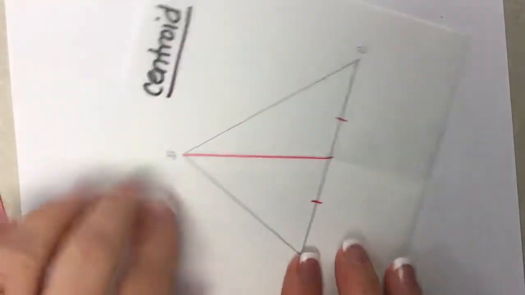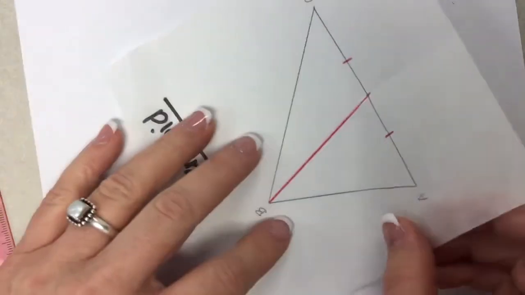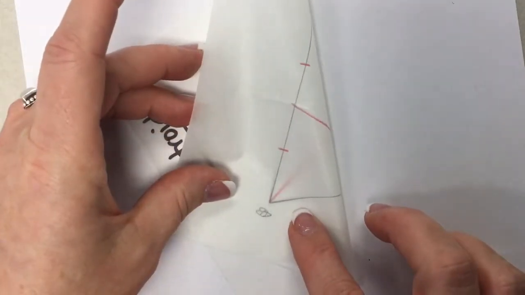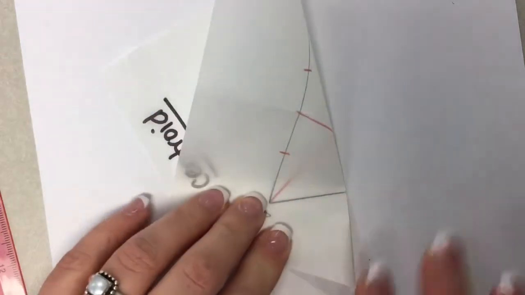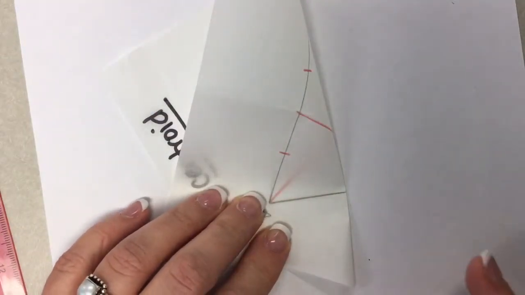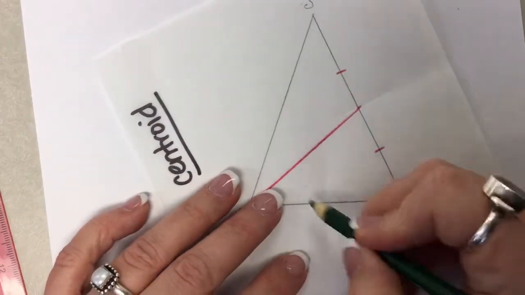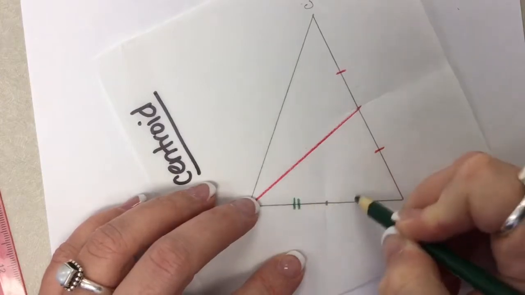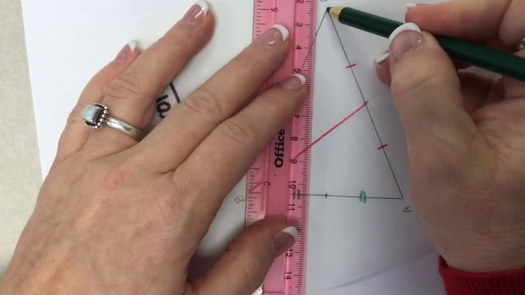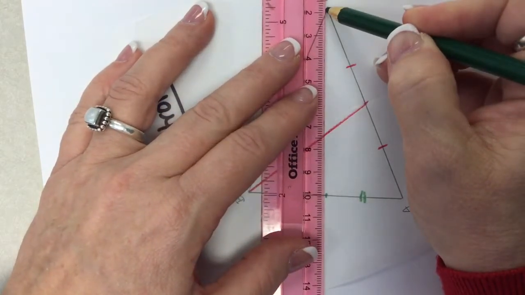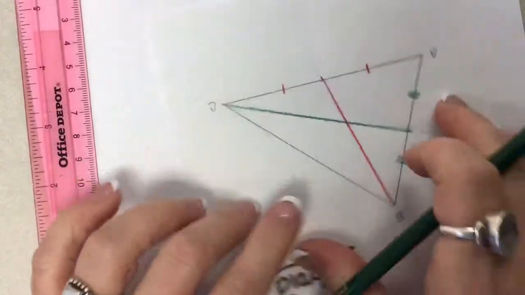So let's do side BA. We want to find the midpoint of BA, so we simply fold B and A so that the ends overlap each other as close as possible. I'm not going to fold the whole piece of paper. You can, it's not a big deal, but I just wanted to find the midpoint. So here's the midpoint. I'm going to use my tick marks to indicate such. And then I'm going to connect the vertex on the opposite side to my midpoint. There it is.